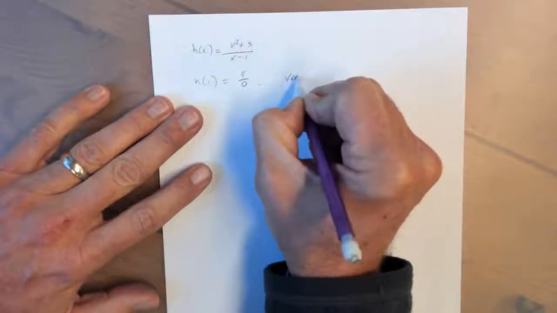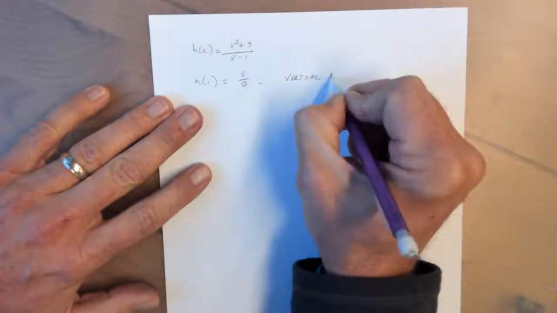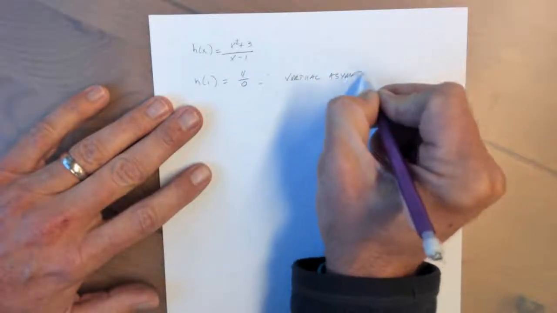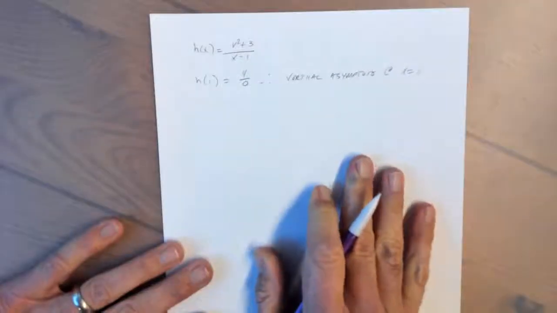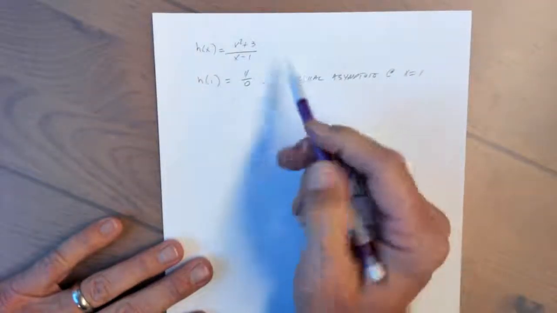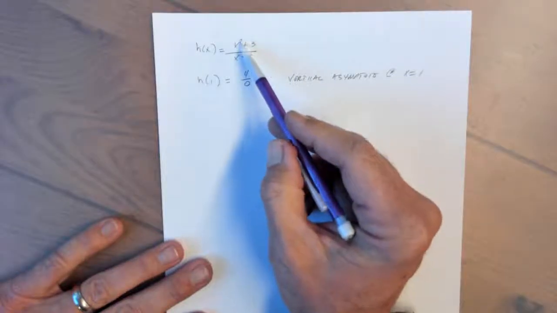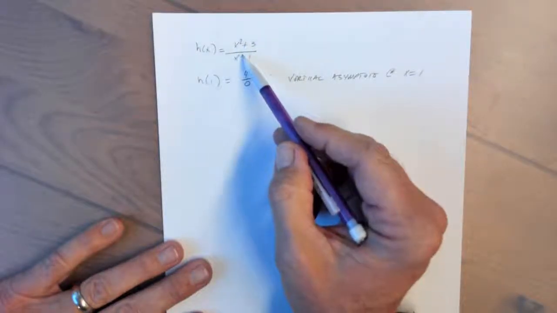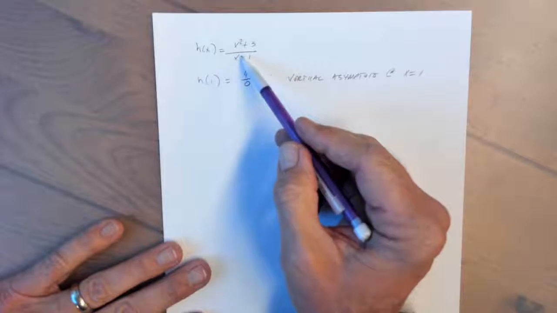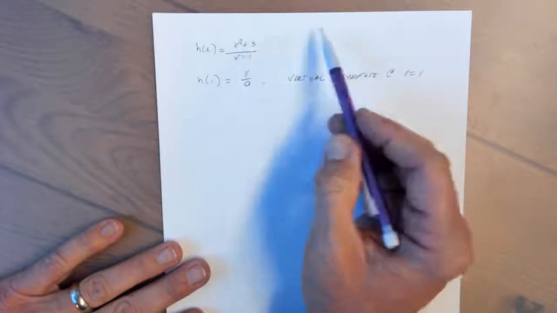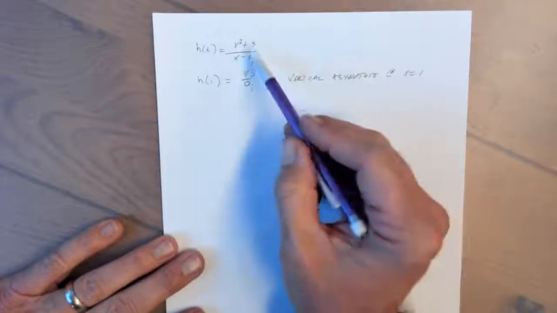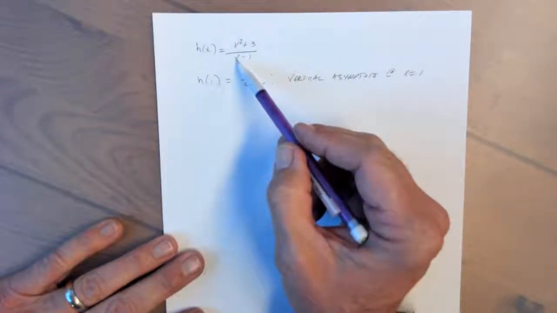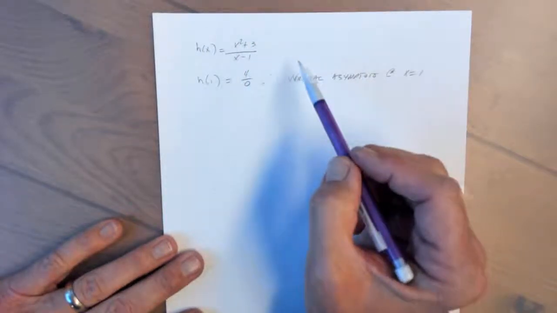Therefore, we have a vertical asymptote at x equals 1. And for the end behavior, we notice that the degree of the numerator is 1 greater than the denominator. Being greater in general means that the function will go off to positive and negative infinity as x goes to positive and negative infinity. But the 1 greater tells us that we have a slant or oblique asymptote.